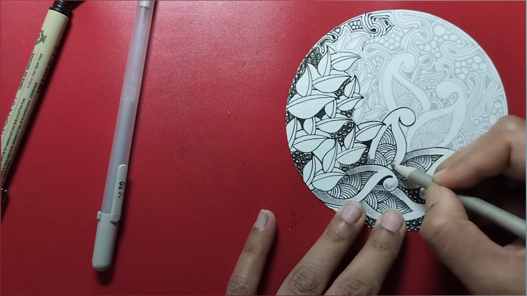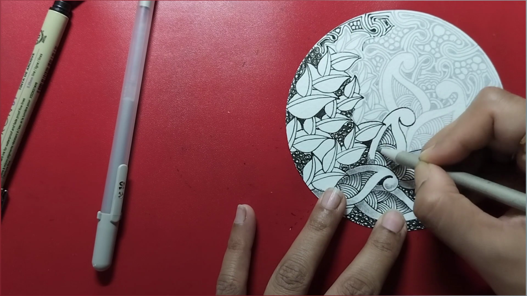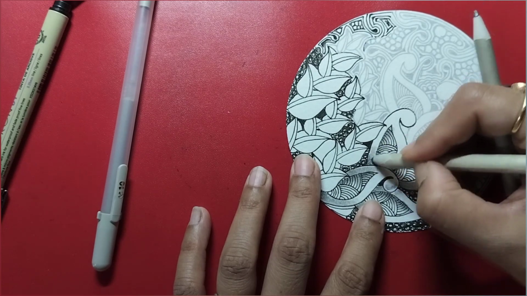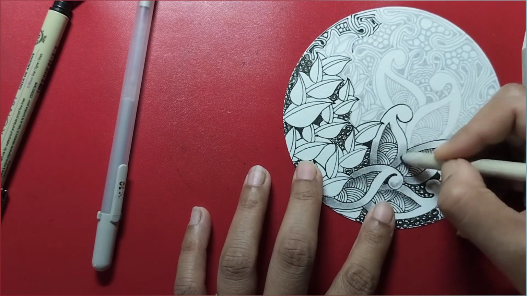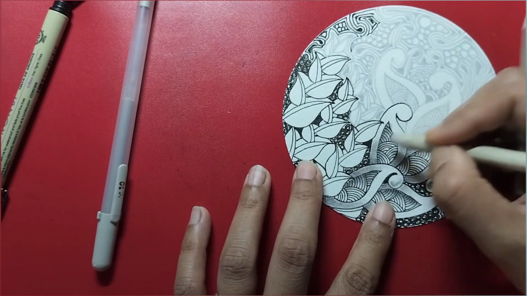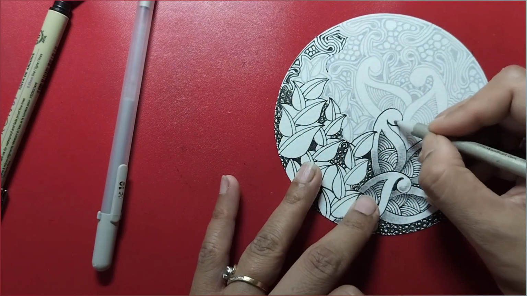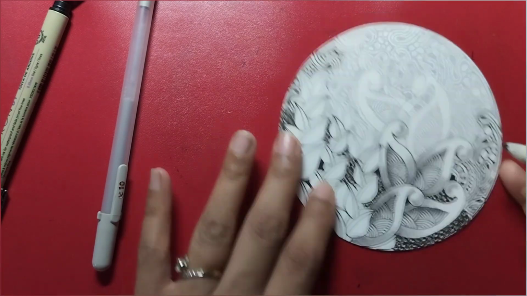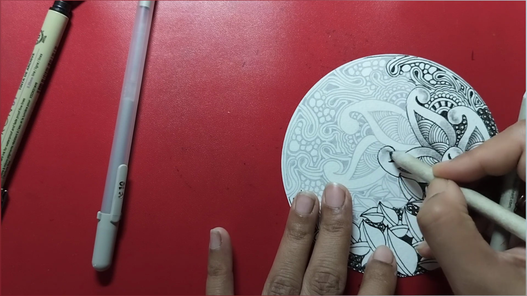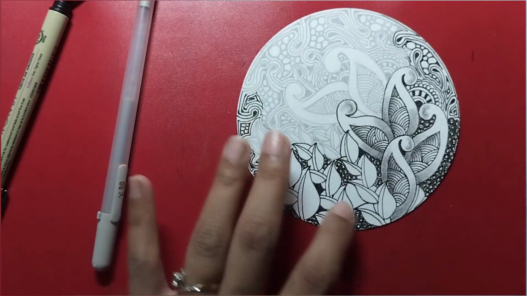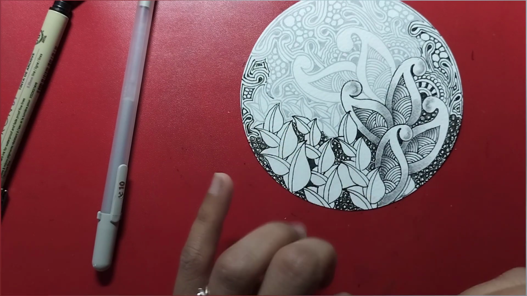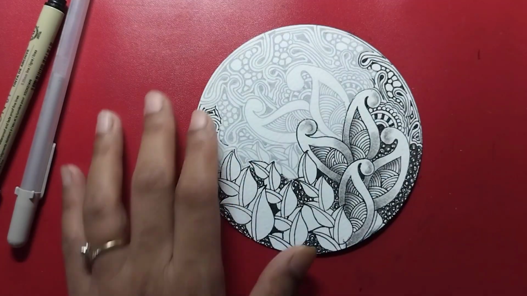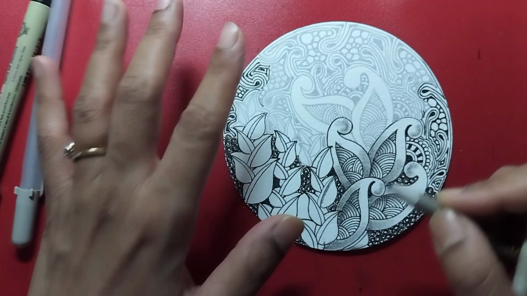Moving on to the last one here. I will not shade the ghost tangle. You can add very slight touches at times, like I did in one of my previous tiles where I drew narwhal, but again it's optional. You generally don't want to shade your ghost tangles and let them be in the background, very subtle.